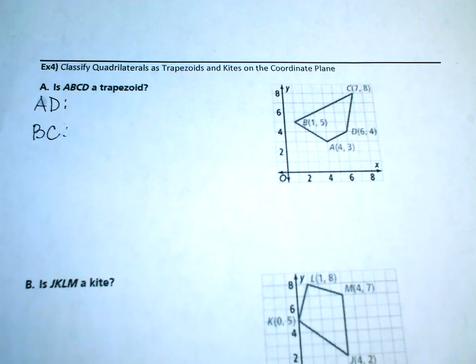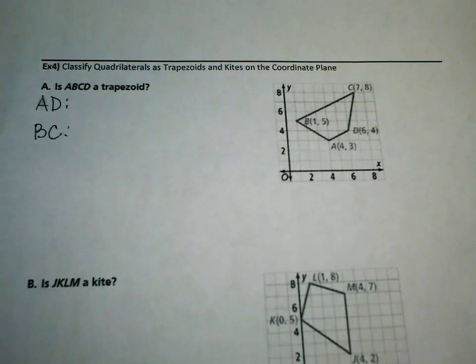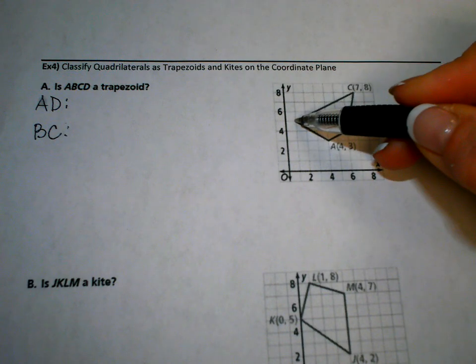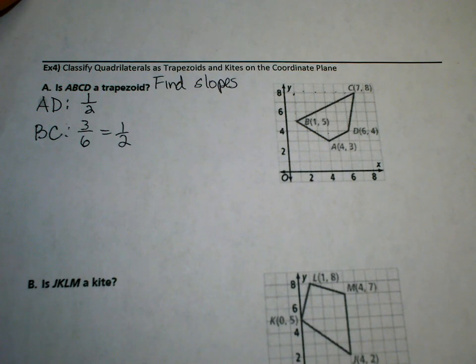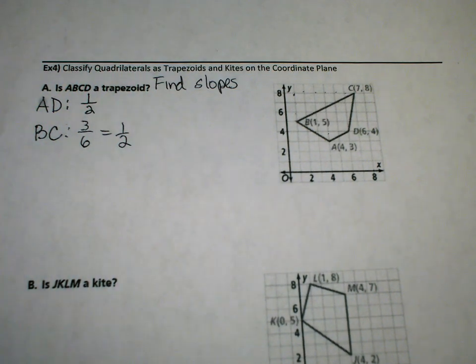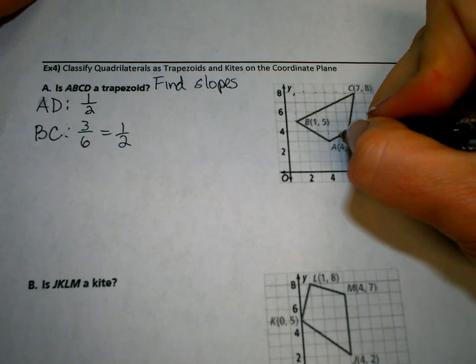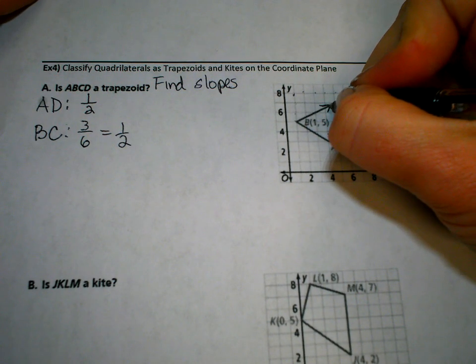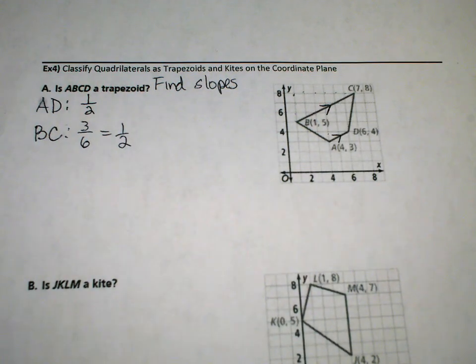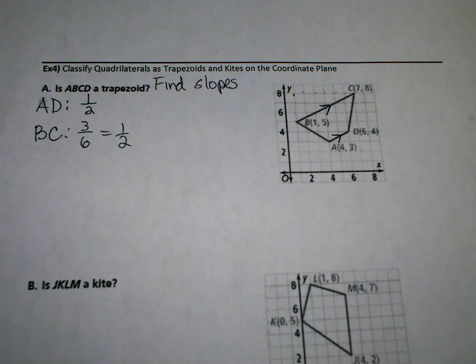Okay, I think that rise over run is the easiest way. So from A to D, do rise over run, get your slope. B to C, do rise over run and get your slope. Go ahead and press pause and work on that on your own. All right, I found that AD had a slope of 1/2, and then BC also had a slope of 1/2. So that means that the 2 sides are parallel.